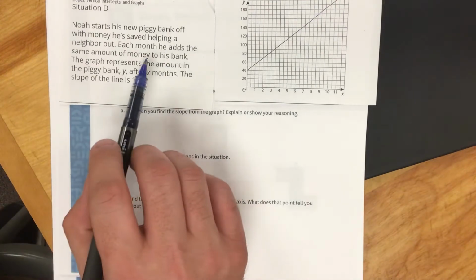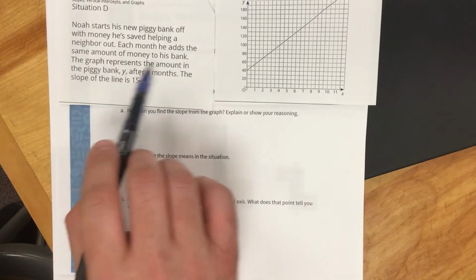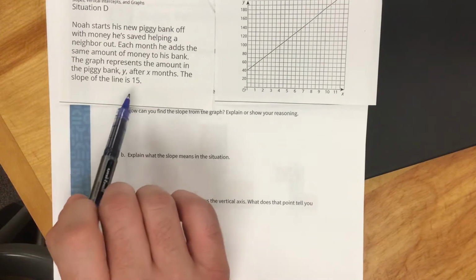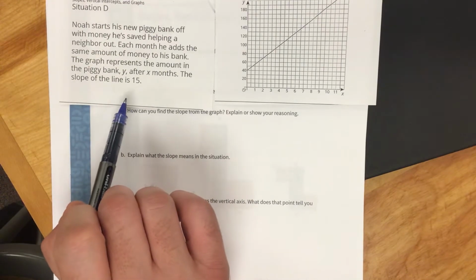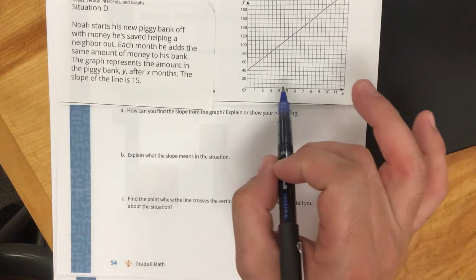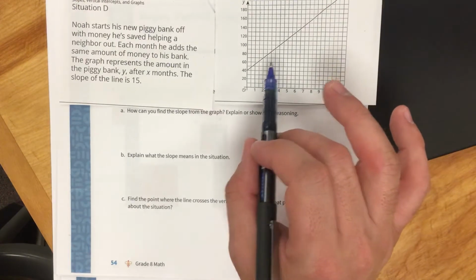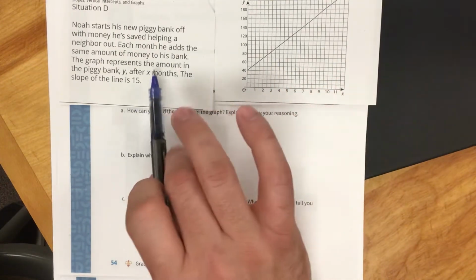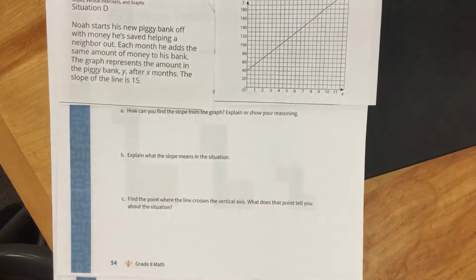Okay, so it's talking about the money he adds to his bank account. So with the 15 there, that means he's adding $15 every month. $15 a month he is adding to his account.